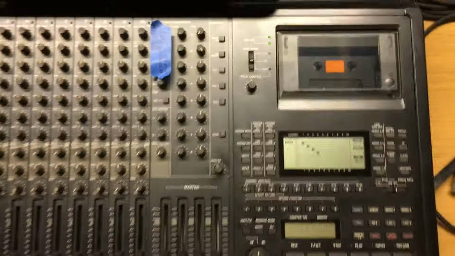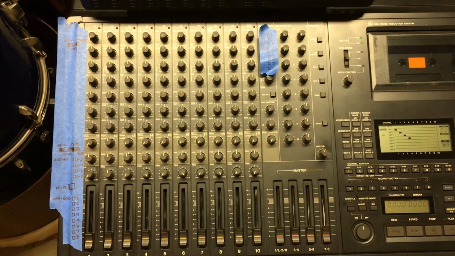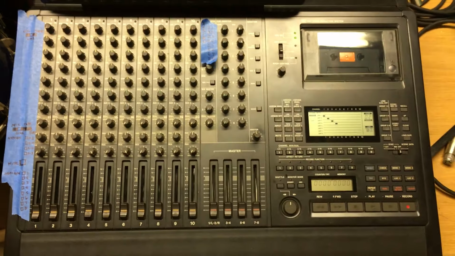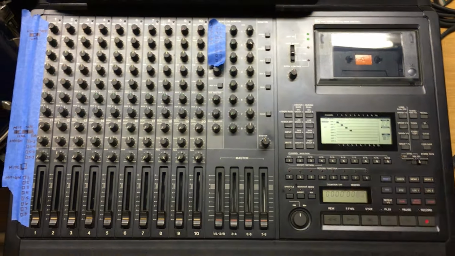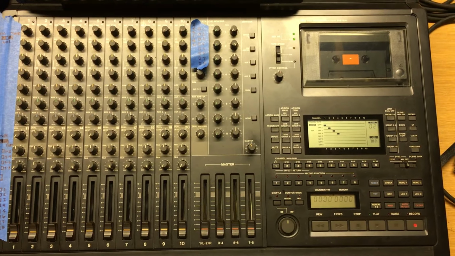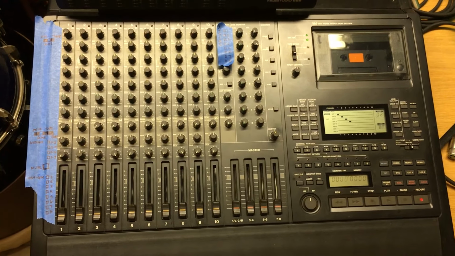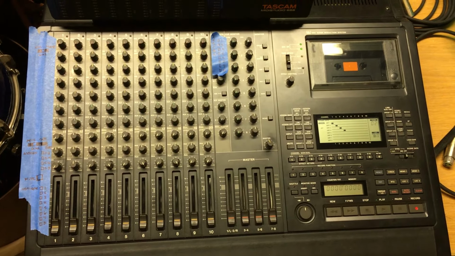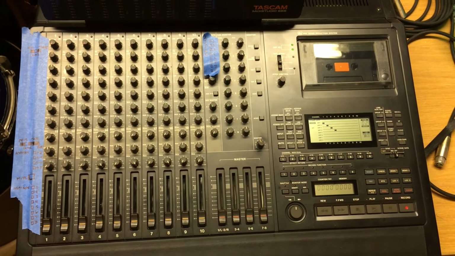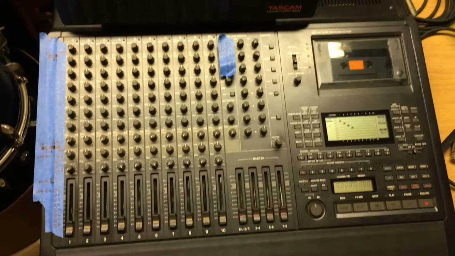So those are some features of the mixing section on the 688 and our scene display and input assign and group assign control panel. Hope that is helpful to you, and again, much of this should apply to the 644 as well because it uses a similar interface.